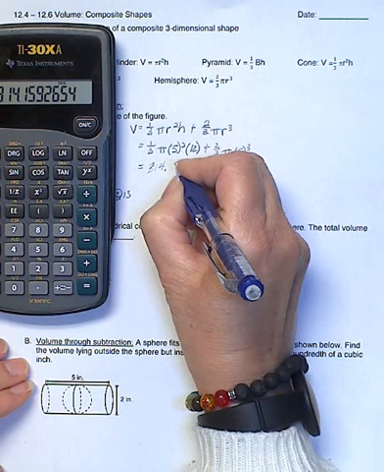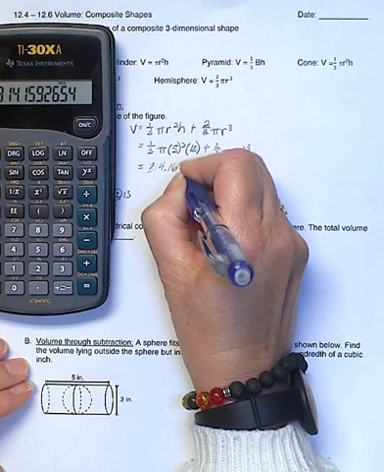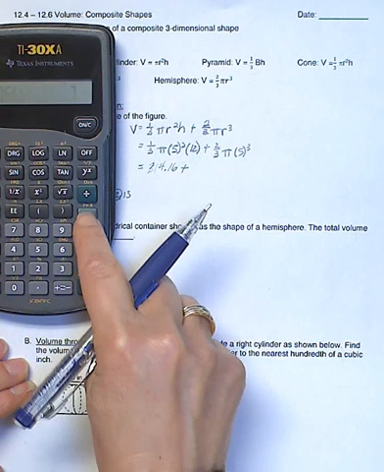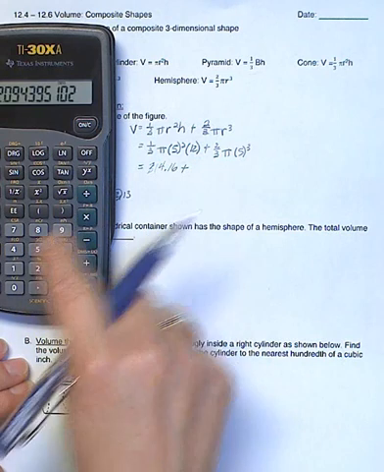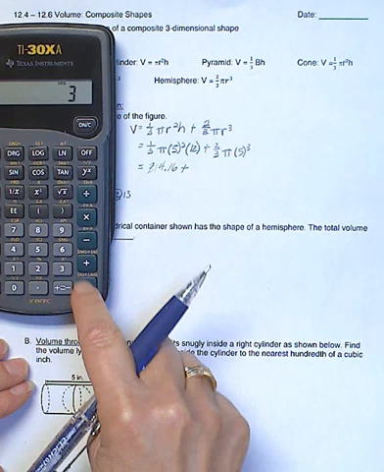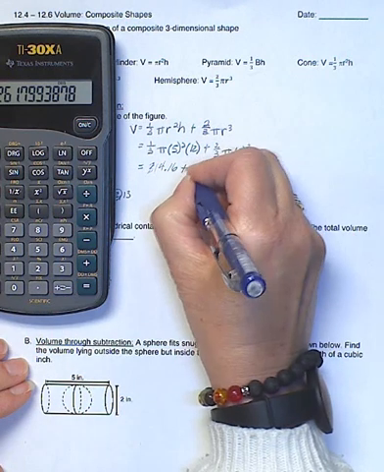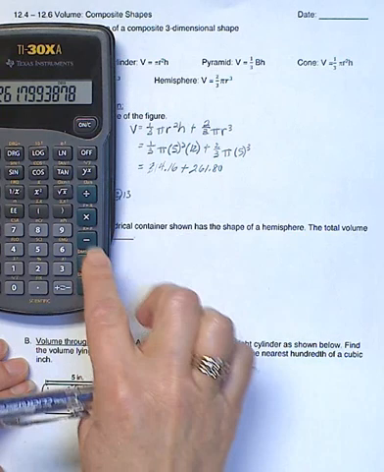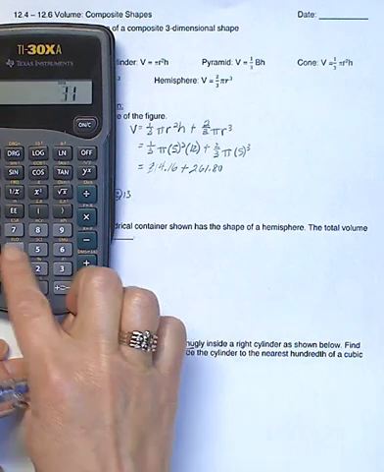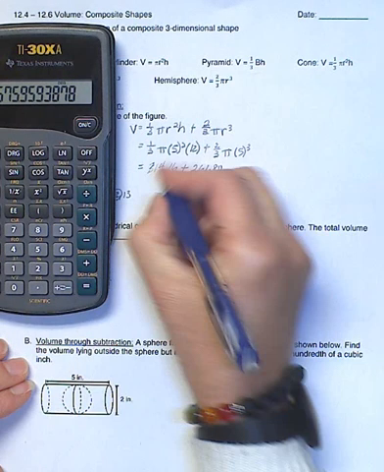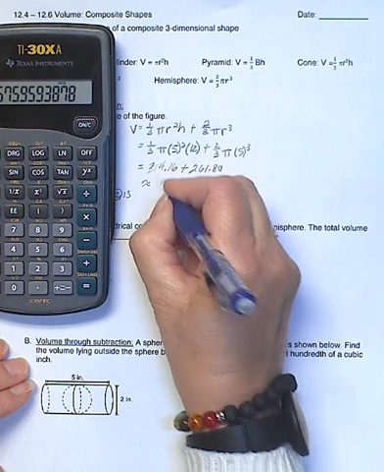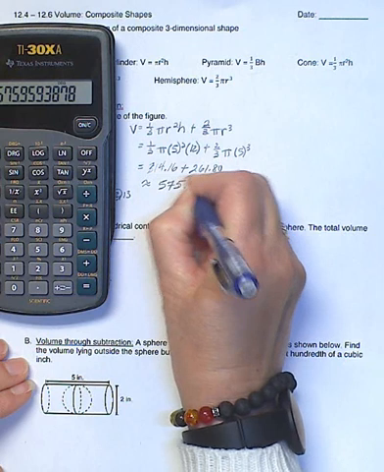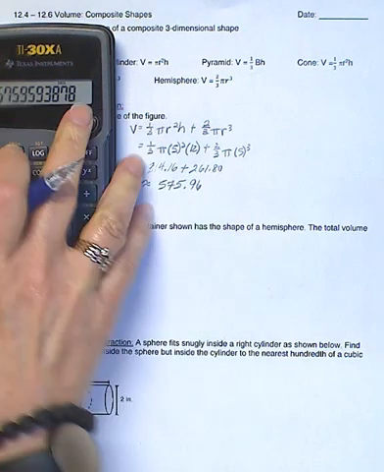0.16 plus 2 divided by 3 times pi times 5 cubed. So 261.80. So I'm going to add these two together. I'm going to get an approximate answer of 575.96 centimeters cubed.